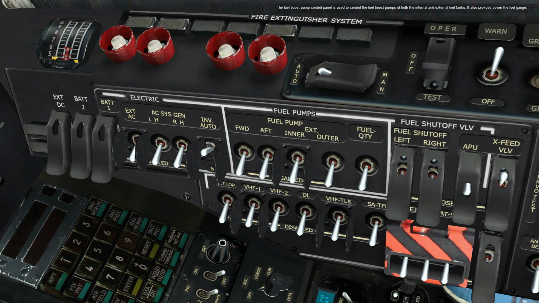The fuel boost pump control panel is used to control the fuel boost pumps of both the internal and external fuel tanks. It also provides power to the fuel gauge. The fire extinguisher control panel includes fire warning indicators and system controls.